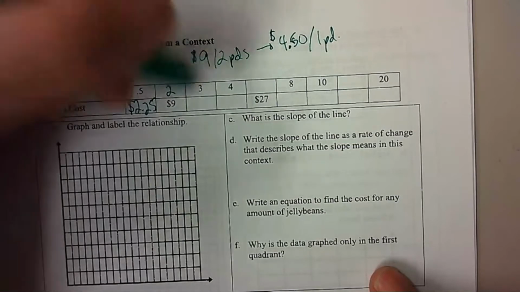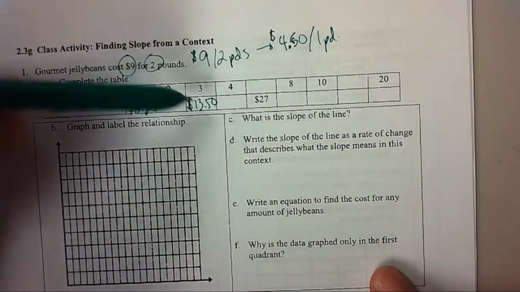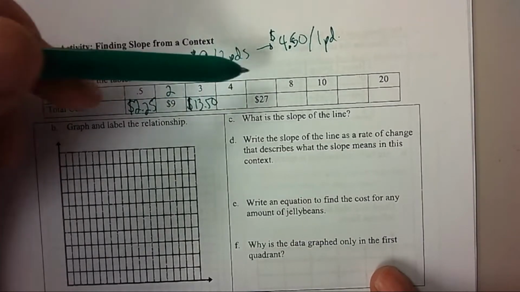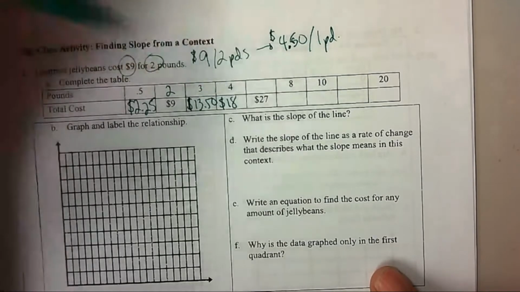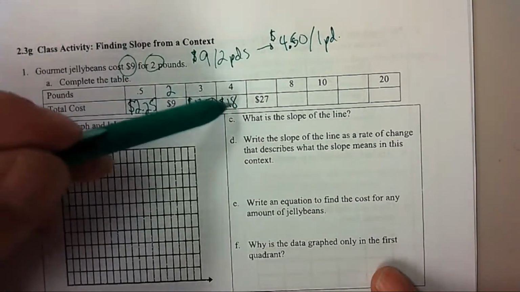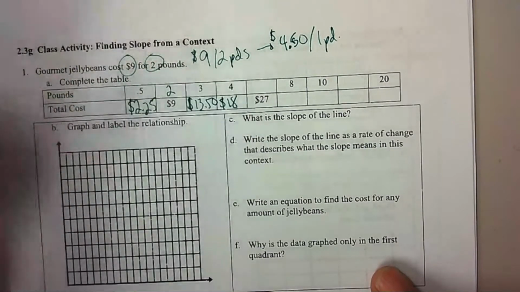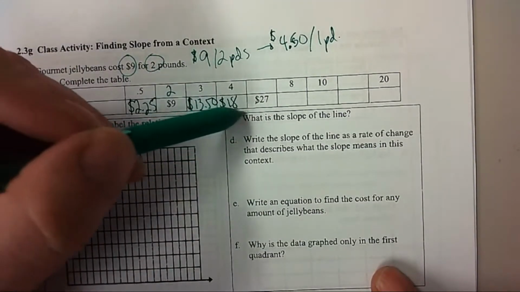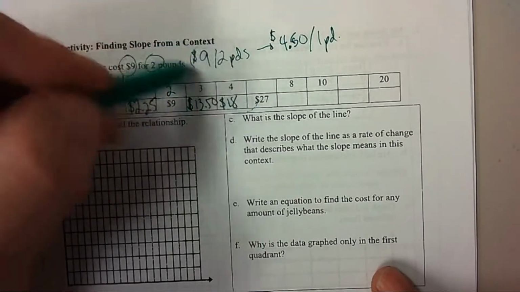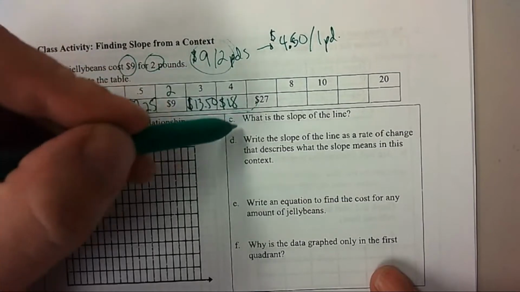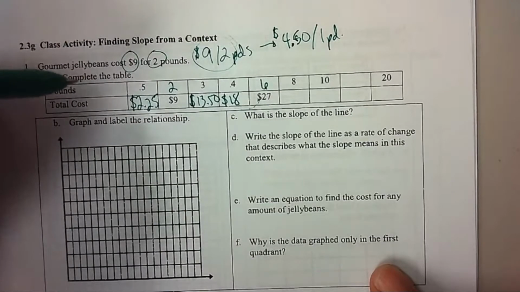So 9 plus 4.50 would give you 13.50. 4 pounds, I would add another 4.50. So 13.50 plus 4.50, so that'd be $18. Okay, and then I look at what's going on here, $27. So this went from 18 to 27. 18 to 27 is an increase of 9. And we know that 9 represents 2 more pounds. So 4 plus 2 would give you 6.